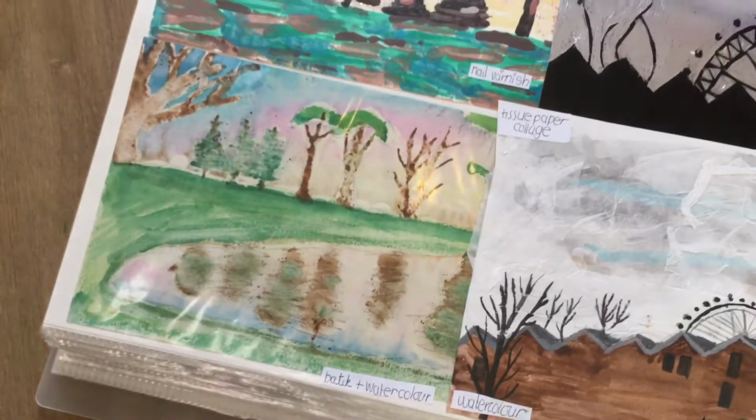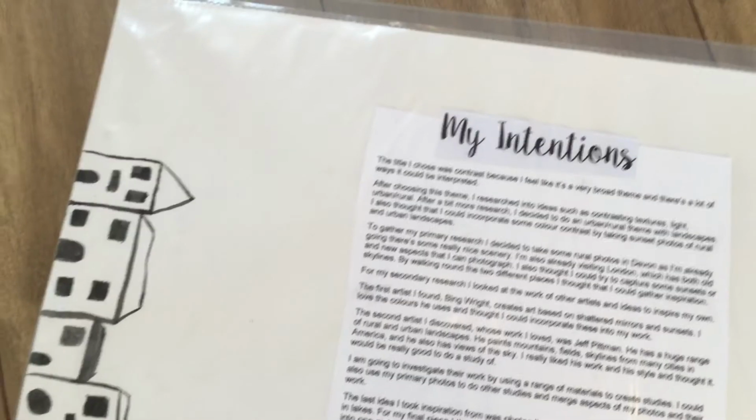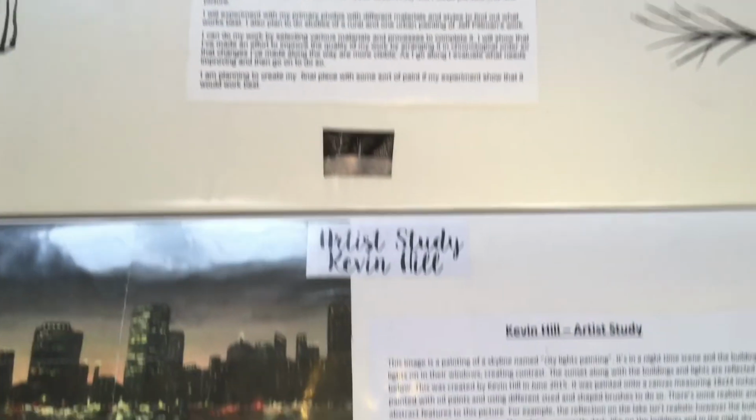And this is a document called My Intentions, where you basically have to write out your initial thoughts about where you're going to take your project, and you don't have to stick to it throughout your project, but the examiner can see where you've changed your mind from reading it.